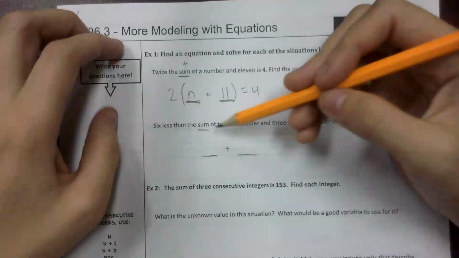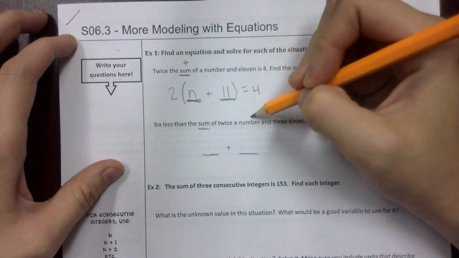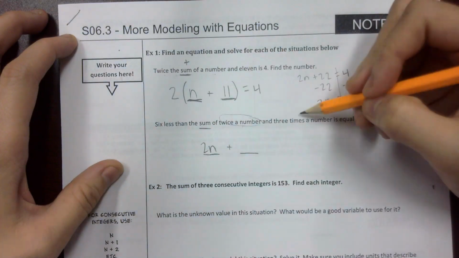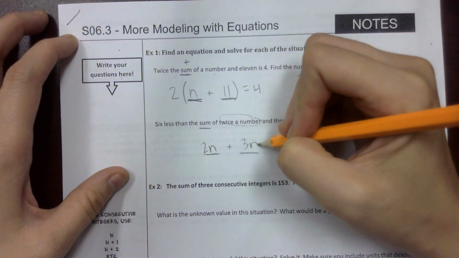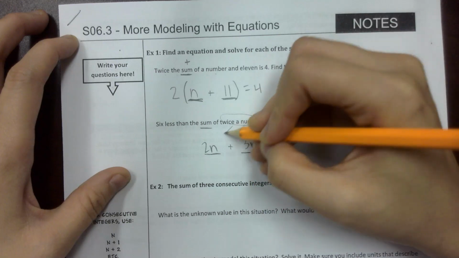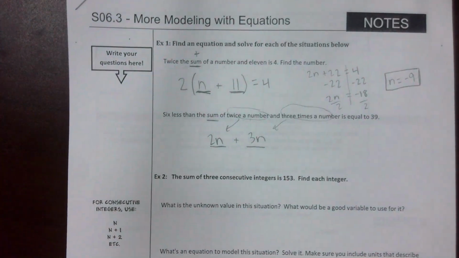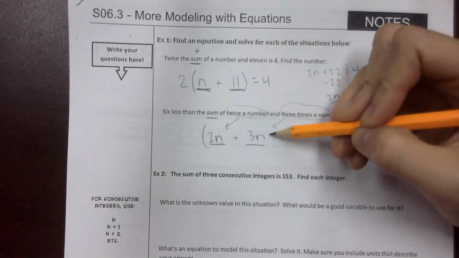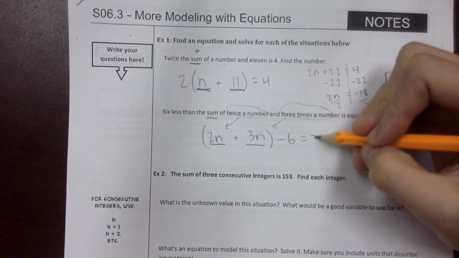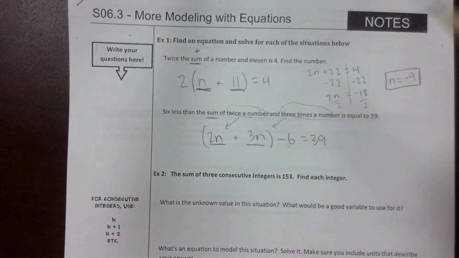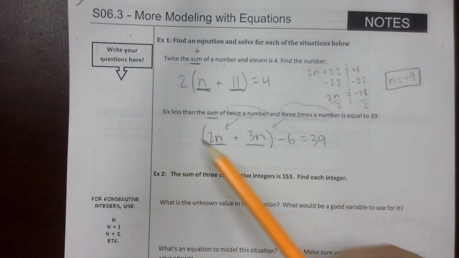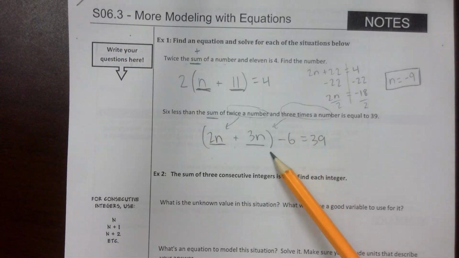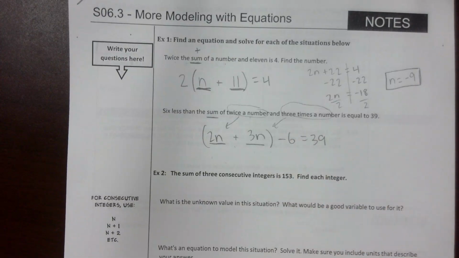Okay, so we have two things added together, twice a number, 2n, and 3 times a number, 3n. Does it have to be n? No, you can use any letter. Okay, and so then 6 less than this whole thing. So we're going to do minus 6 equals 39. So let's go back and read it to make sure we have it right. 6 less than the sum of twice a number and 3 times a number is equal to 39. Okay, so now I want you guys to solve it. So try it for a second and then we'll come back and look together.